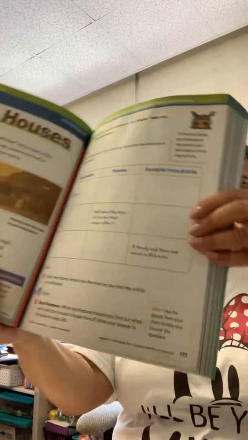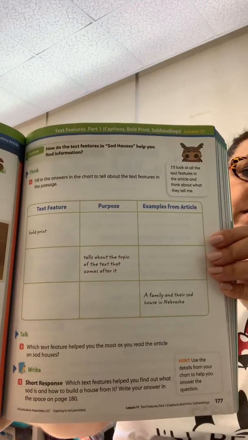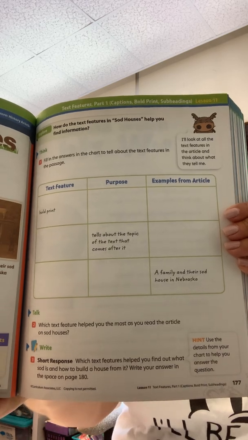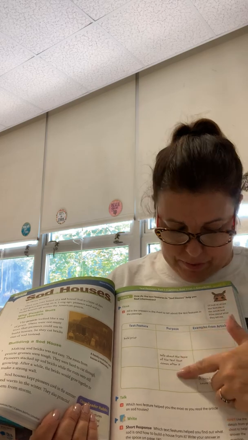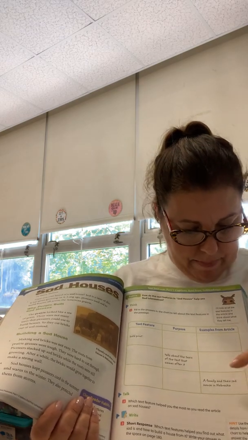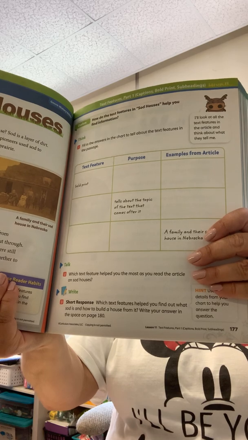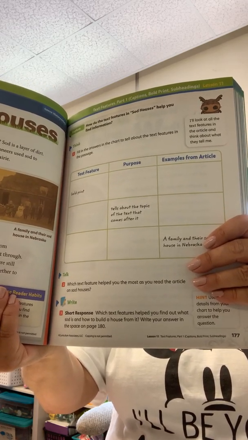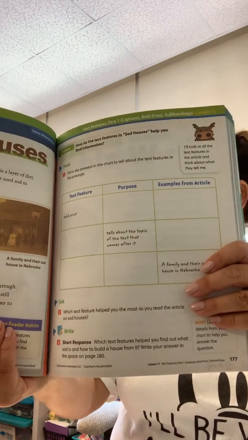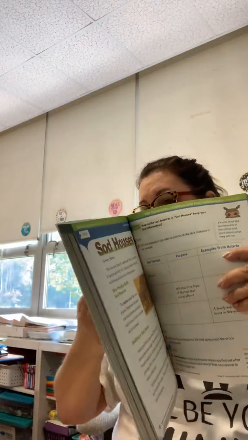So you're going to continue on page 177 in your book. And there is a little chart here. You're going to pause the video, fill that in, and tell the different text feature, what the purpose was, and an example. Okay? So you can pause, and then I will put the answer key up for you to take a look at.